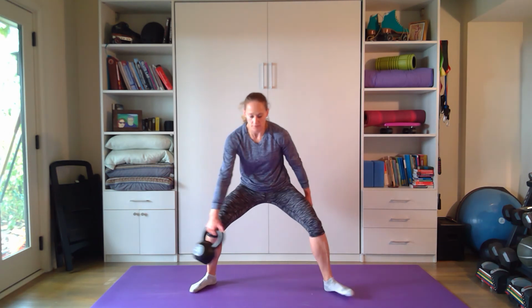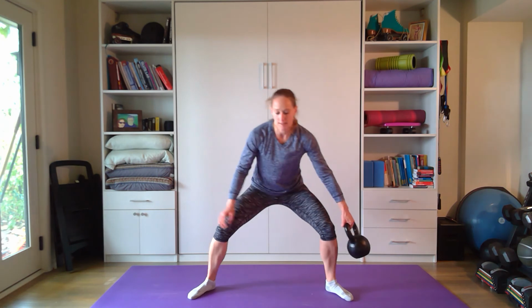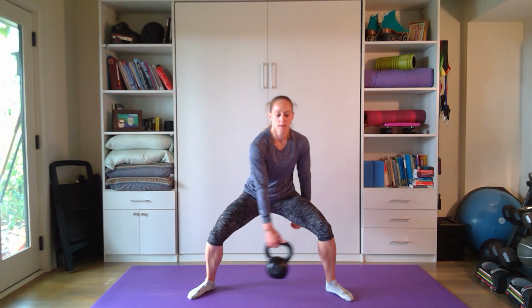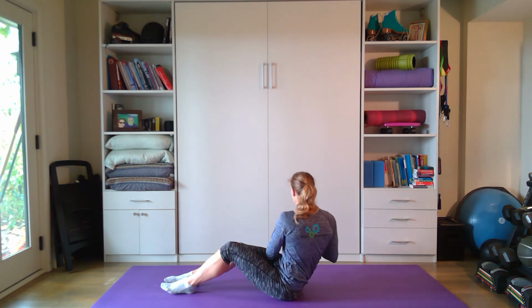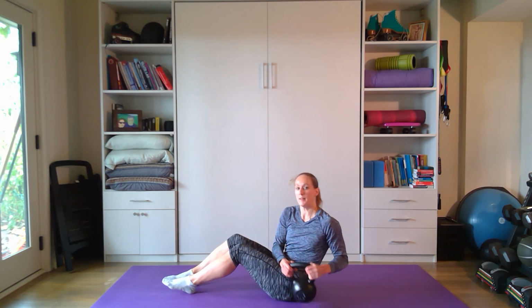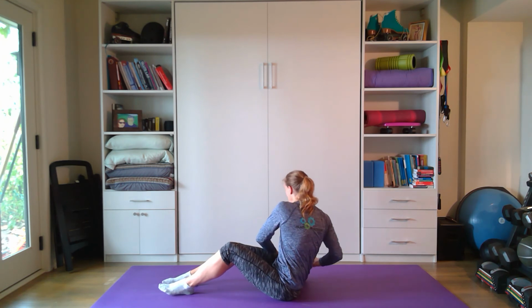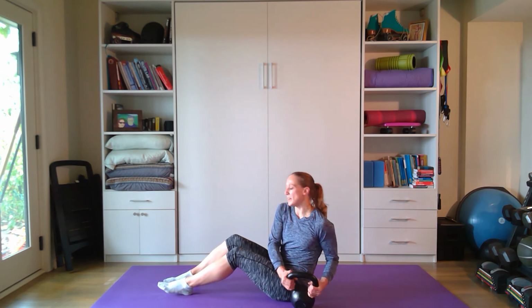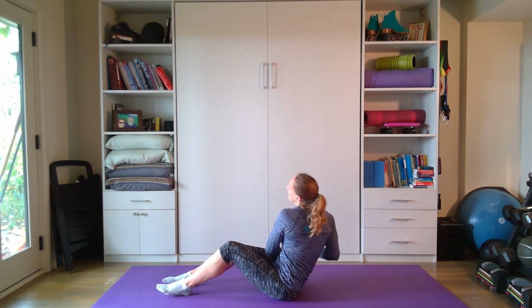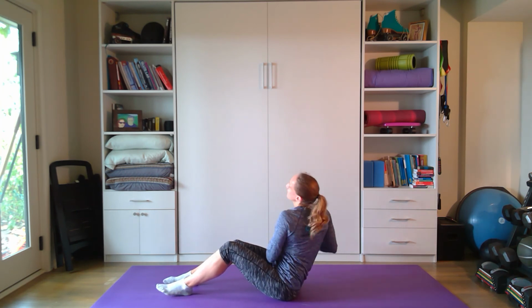I think we've got one move left. Yes. All right. 3, Russian twists with the kettlebell. Ooh, 35 pounds. That's fun. You notice with your feet up or down. I'm having a good old time with my feet down and this weight. So I'm gonna keep my feet down for this one.